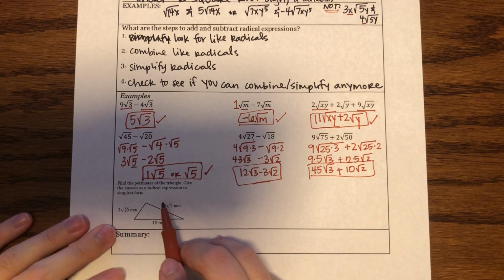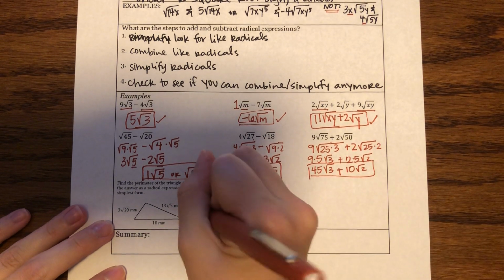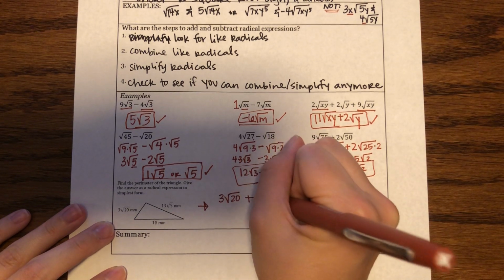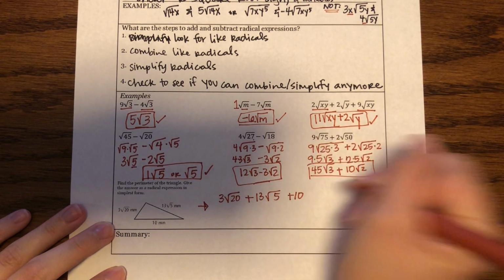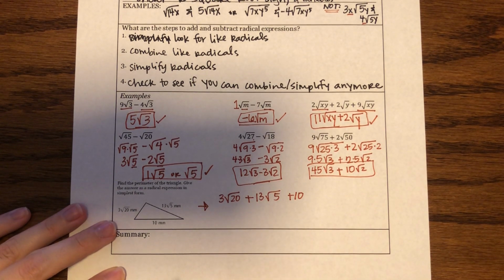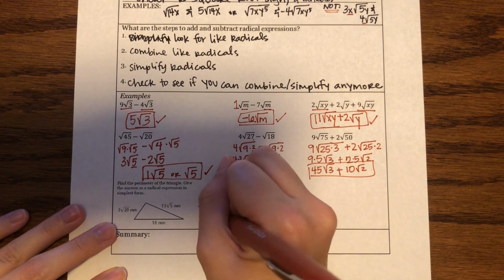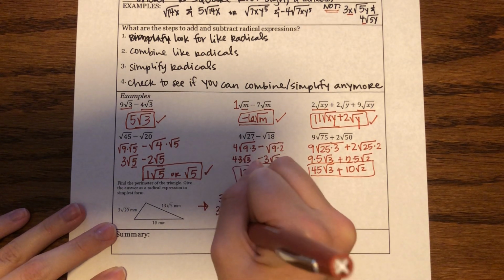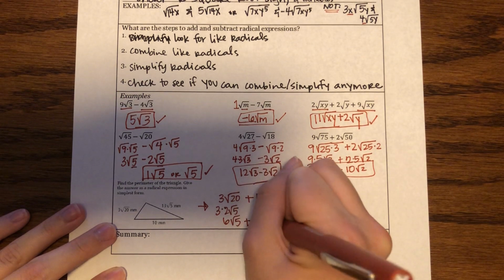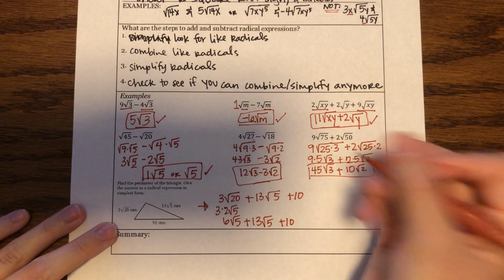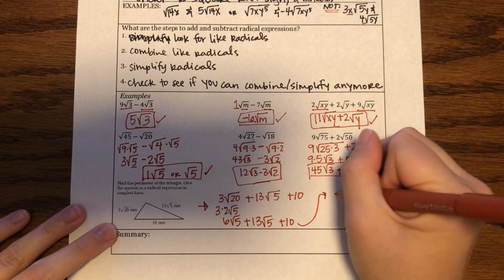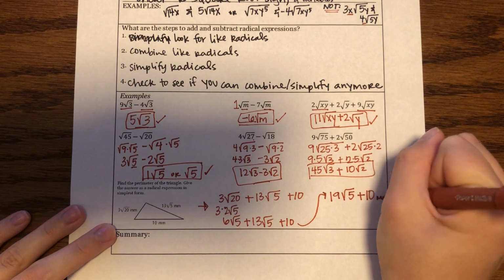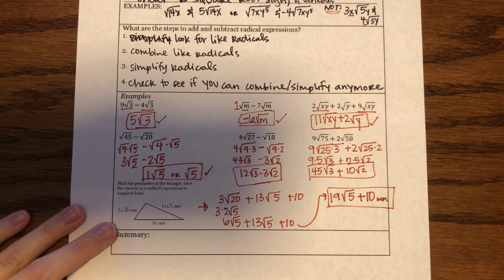This last one is asking us to find the perimeter. That means we're going to add up all the sides. So 3 square root of 20 plus 13 square root of 5 plus 10. None of these are like radicals, so we simplify. 3 times 2 square root of 5, so 6 root 5. 13 root 5 is already simplified, and then 10 is already simplified. We can combine those, so we're going to get 19 root 5 plus 10 millimeters as our final answer.